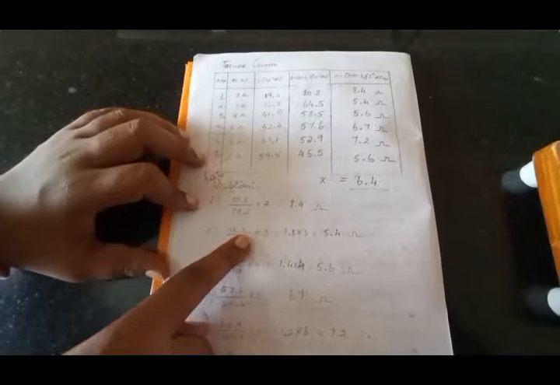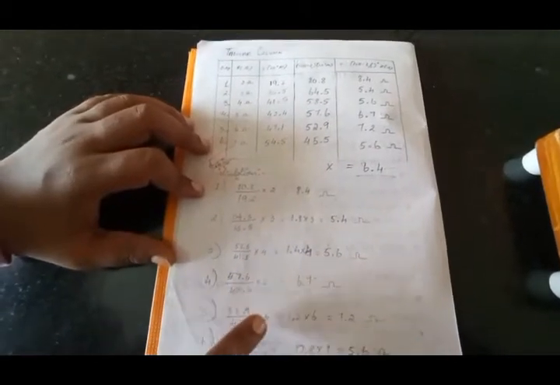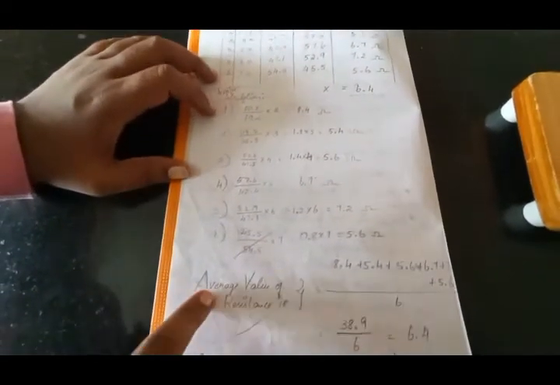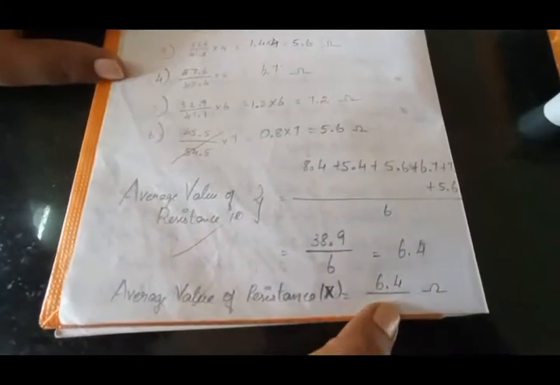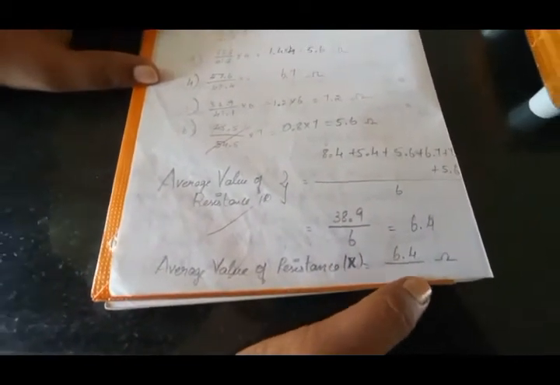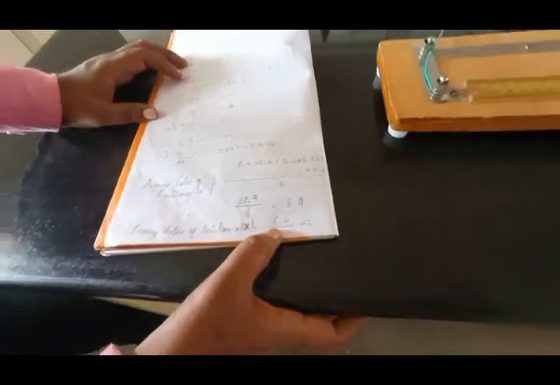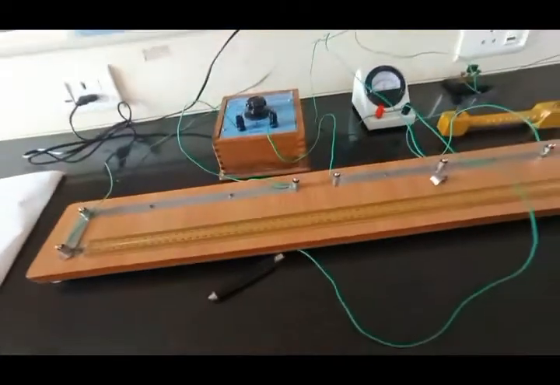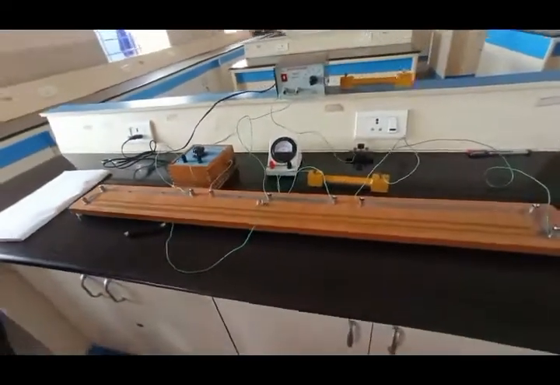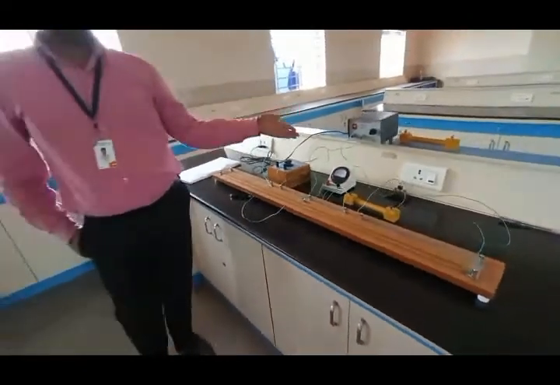Like this, we have to repeat it for each reading. Fine. Then we have to take an average of all the values, so that it will provide you the unknown resistance value. Here you can see it was 6.4 ohms. So this is the procedure to do the unknown resistance calculation using the meter bridge.